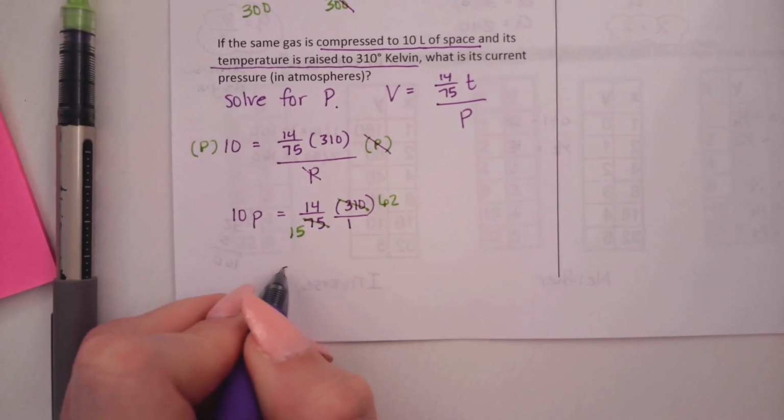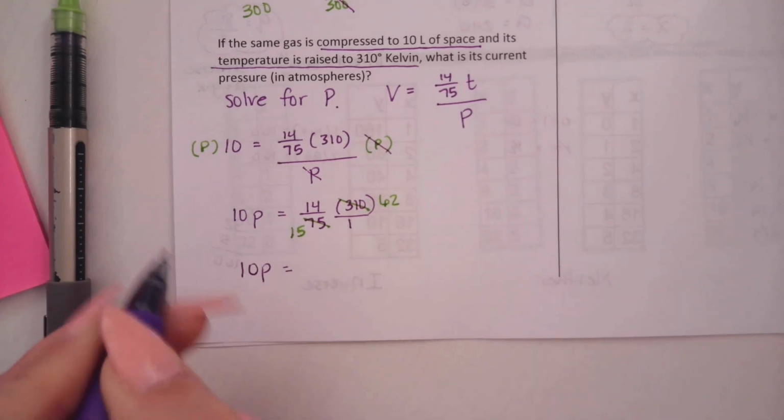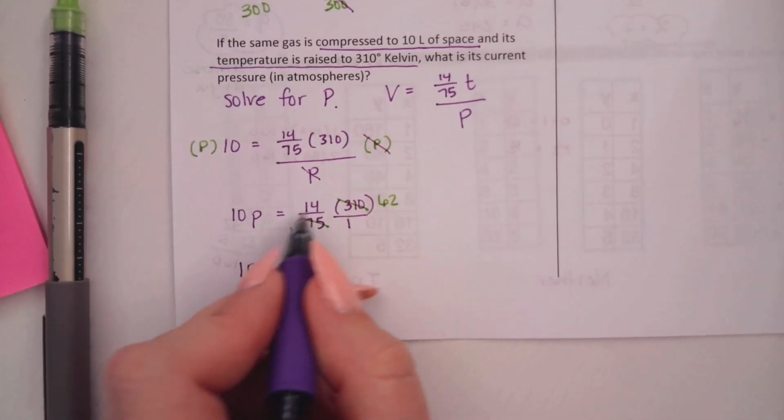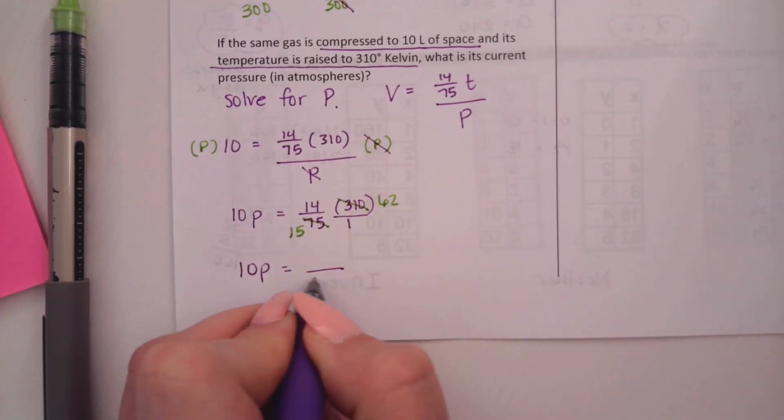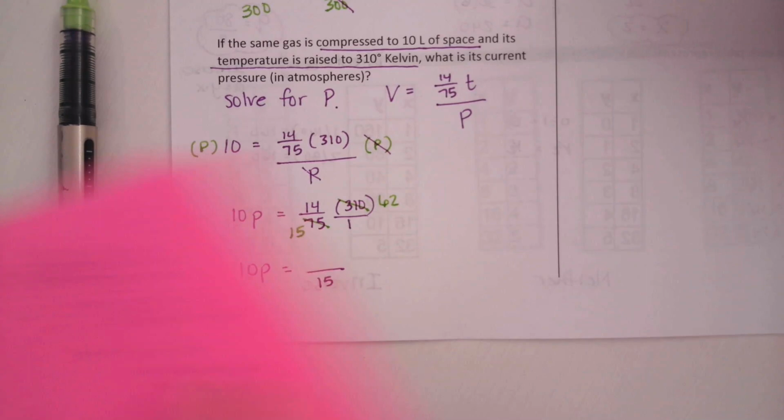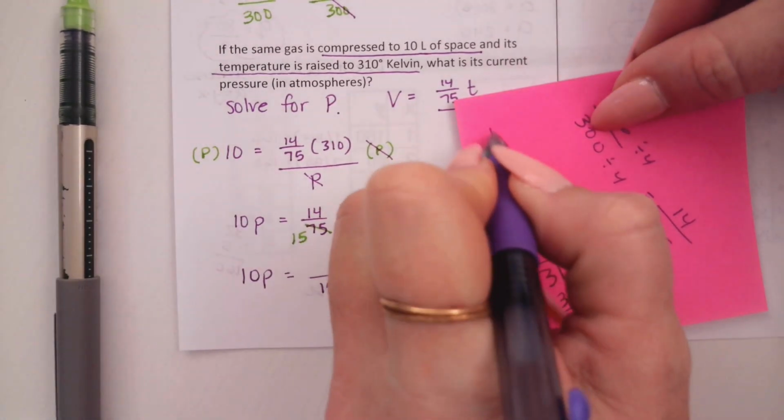Okay. So now I have 10P equals, and I can do top times top, bottom times bottom. Bottom times bottom is pretty easy. That's just a 15 on the bottom. Top times top would be 14 times 62.